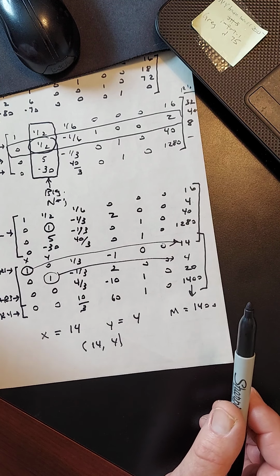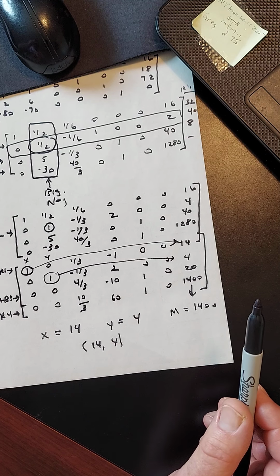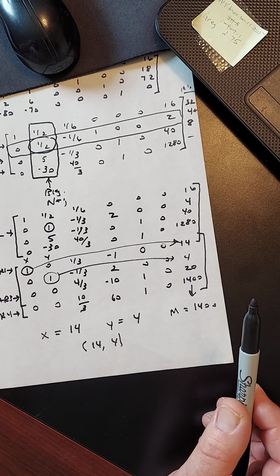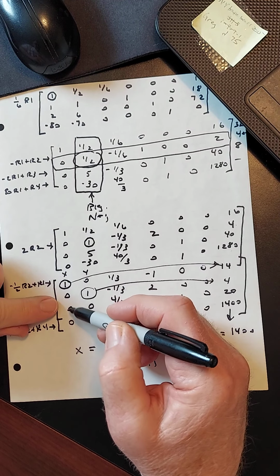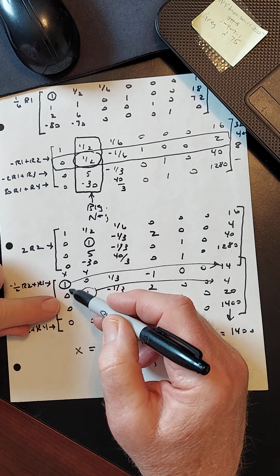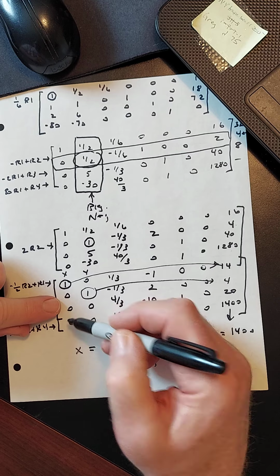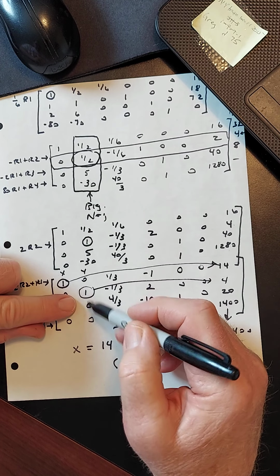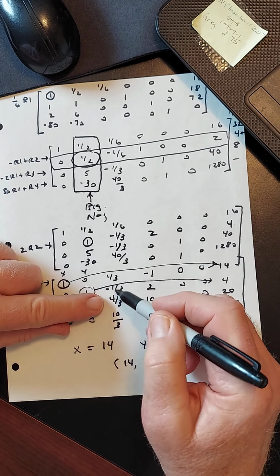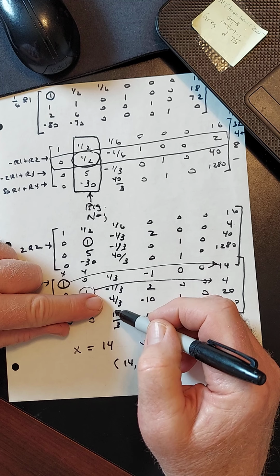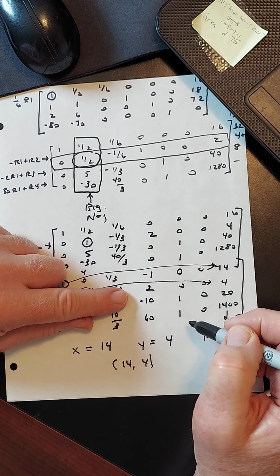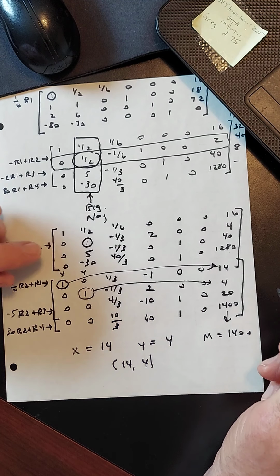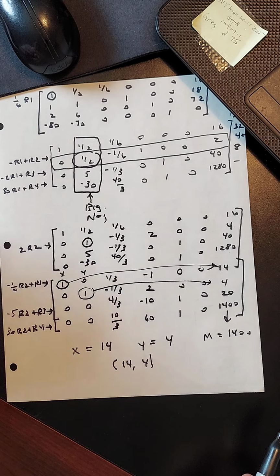Now here's something that's really important. We talk about unit columns. I've never talked to you about that, but this is a unit column because you've got a 1 and everything else is zeros. This is a unit column. This is not. That one's close, but it's not, and neither is that. So a unit column has exactly one 1, and the rest of them are zeros.